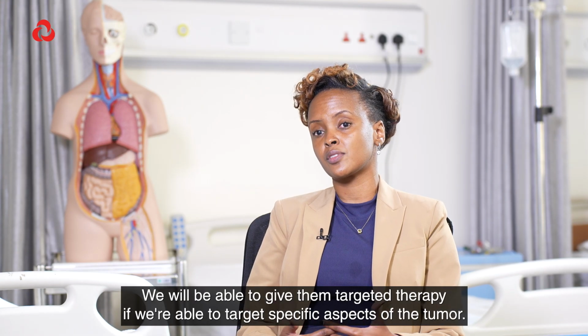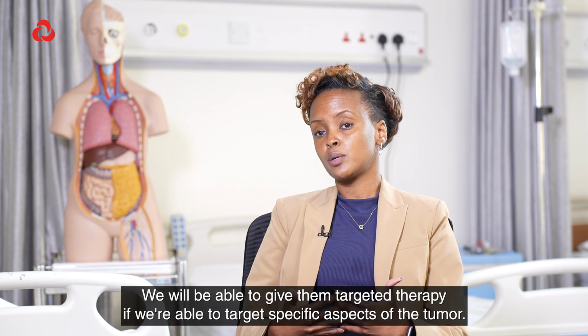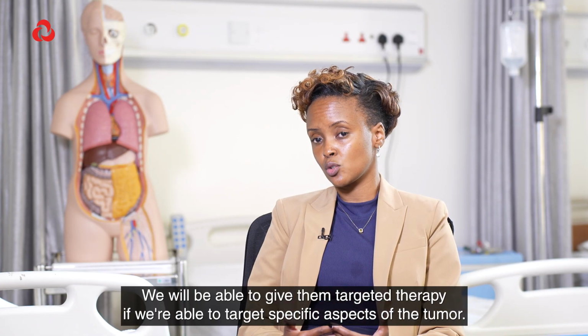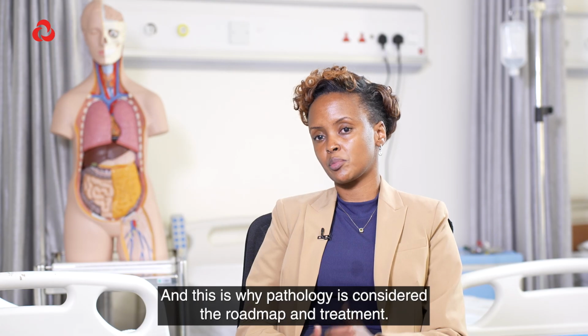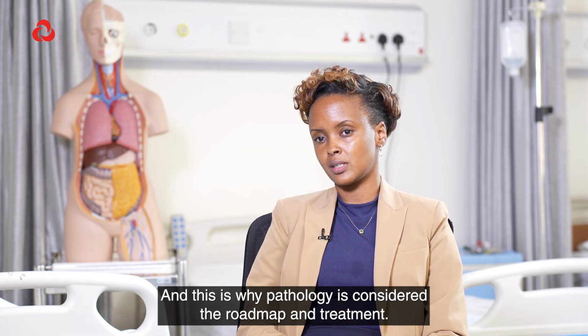We will be able to give them targeted therapy. If we're able to target specific aspects of the tumor, it offers the patient a better chance at survival. And this is why pathology is considered the roadmap in treatment.